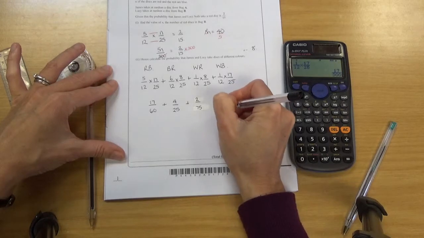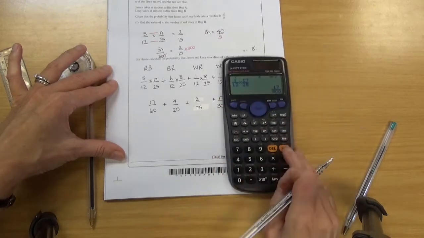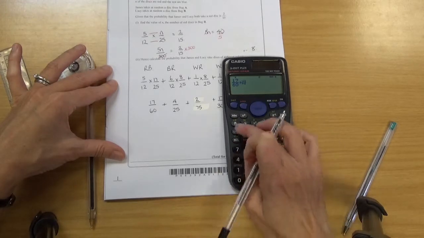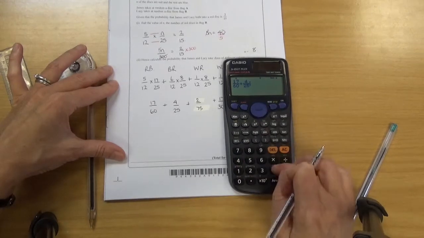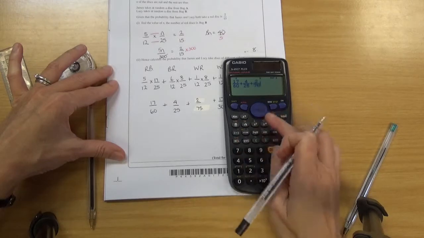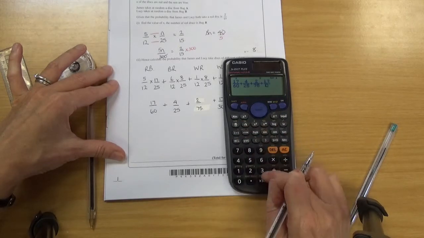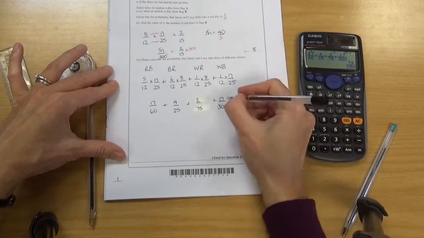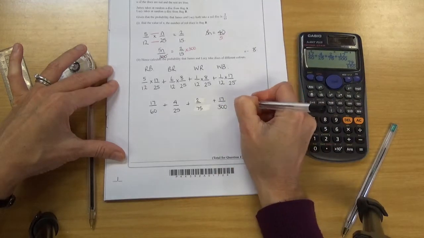So that's all the multiplication. Now I'm going to add them all up. Gives me a grand total of 79 over 150.